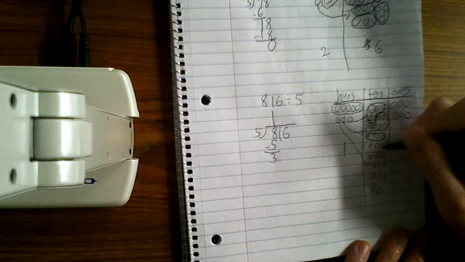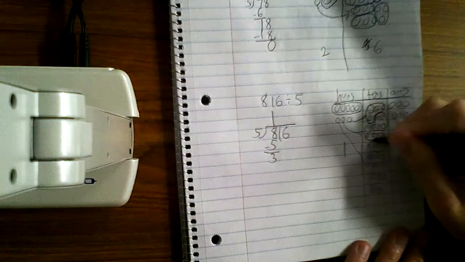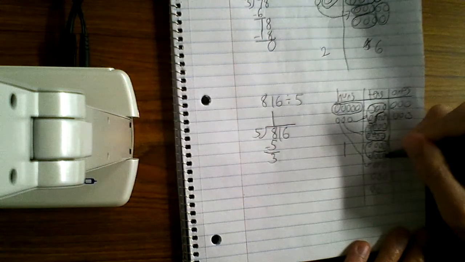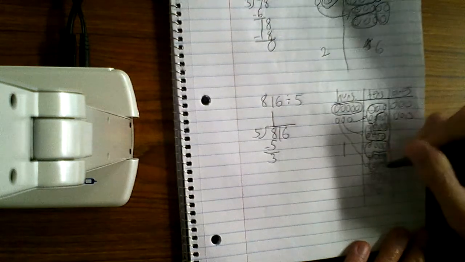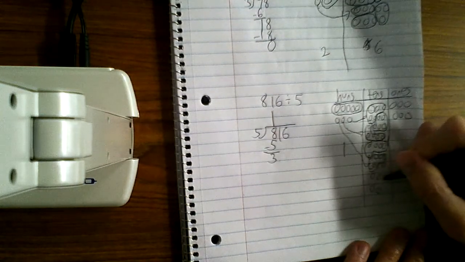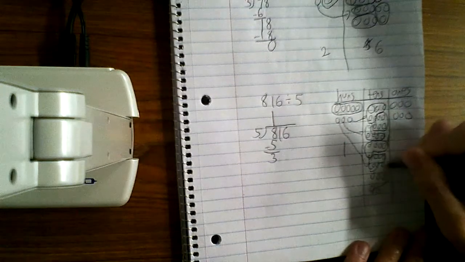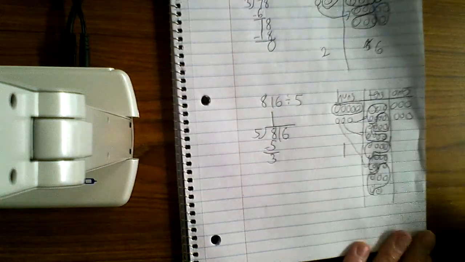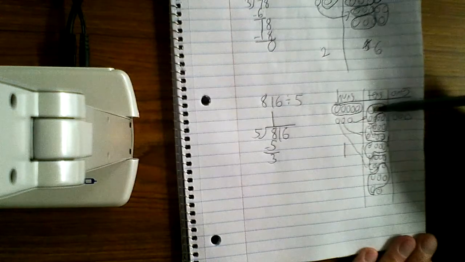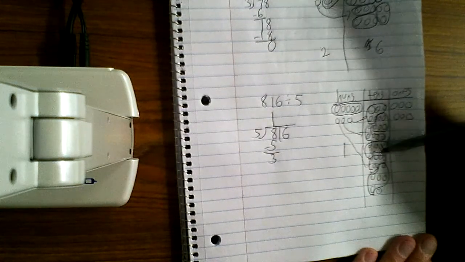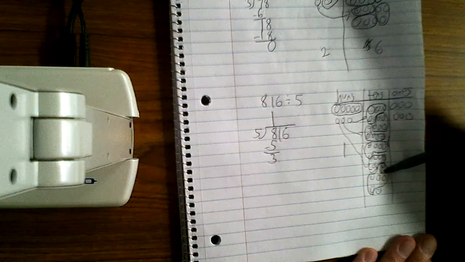Again, and again. 1, 2, 3, 4. See what a mess. Okay, so there's our groups of 5. Let's see how many groups of 5 we can do. 1, 2, 3, 4, 5, 6.